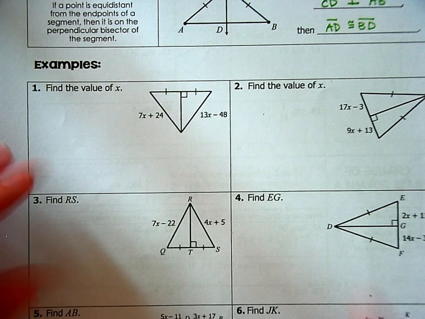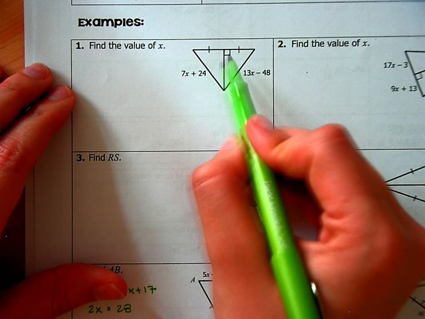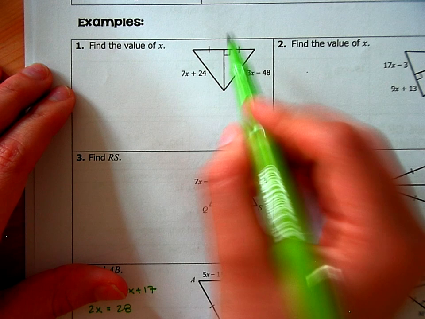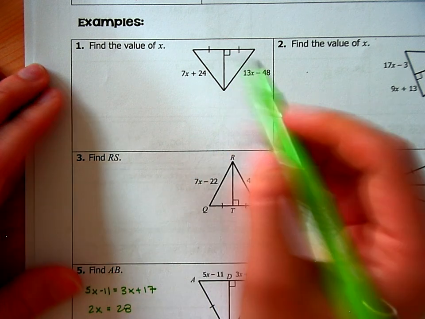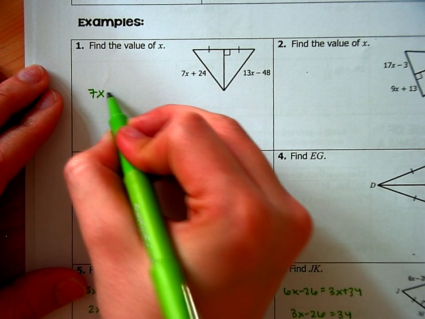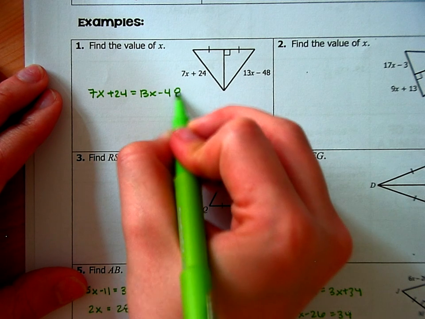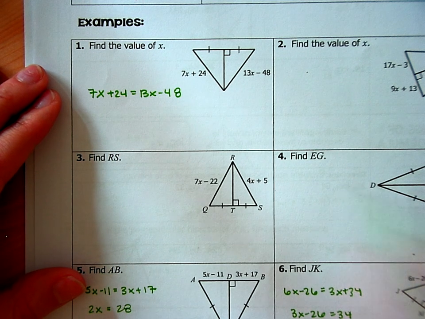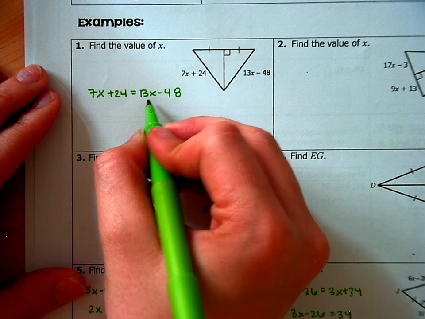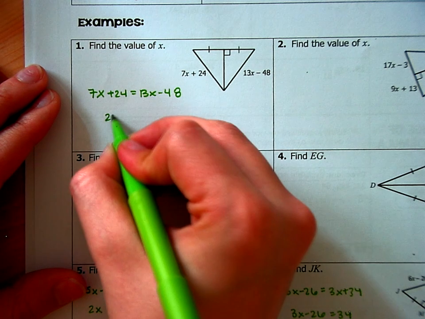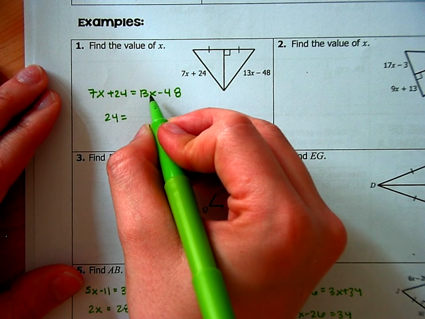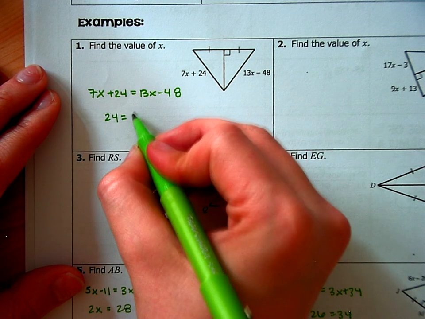Okay, so the first one we're just solving for x, and we know using what's labeled in this picture that these two sides are congruent. So I'm going to set those equal to each other. 7x plus 24 equals 13x minus 48. All right, and then we're just solving for x. So I'm going to subtract 7x from both sides. So 24 equals 13x minus 7x, which is 6x.